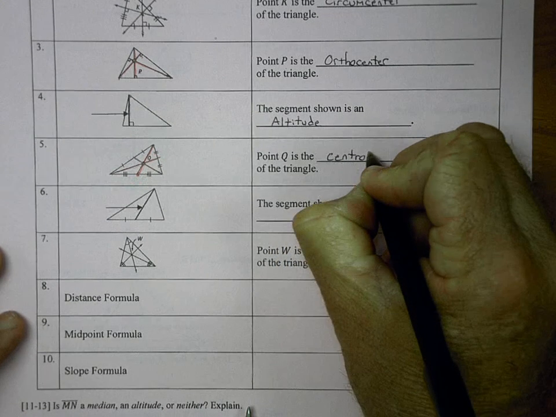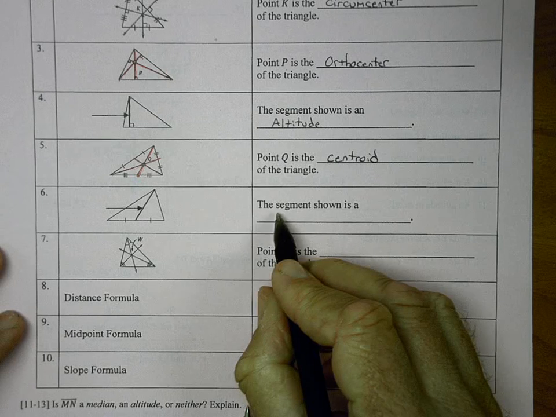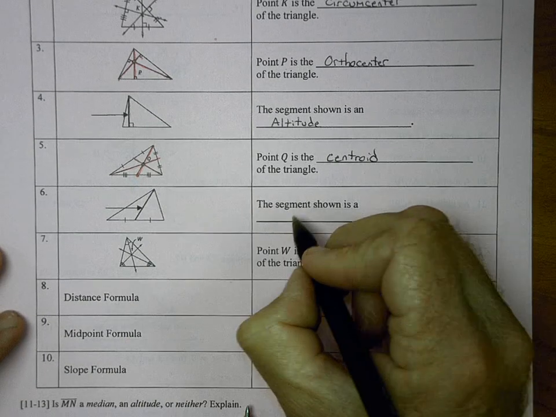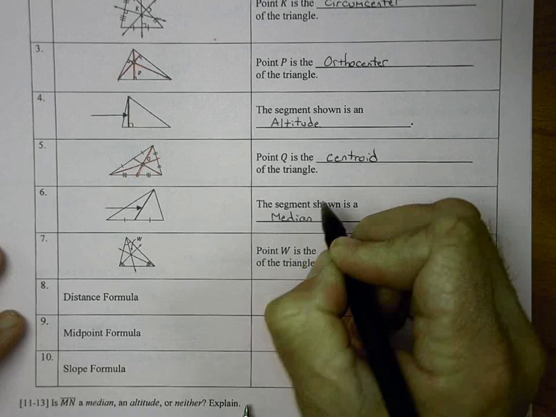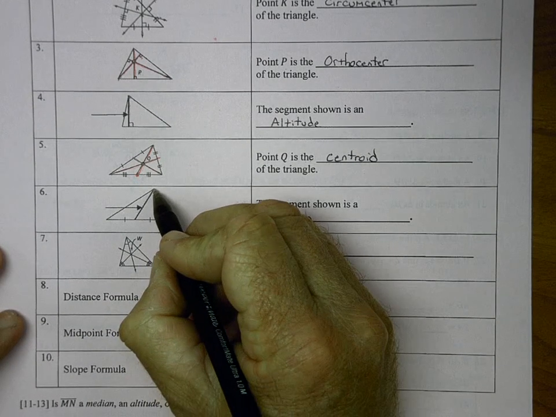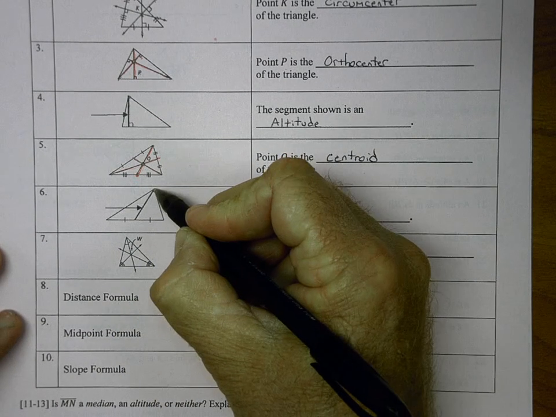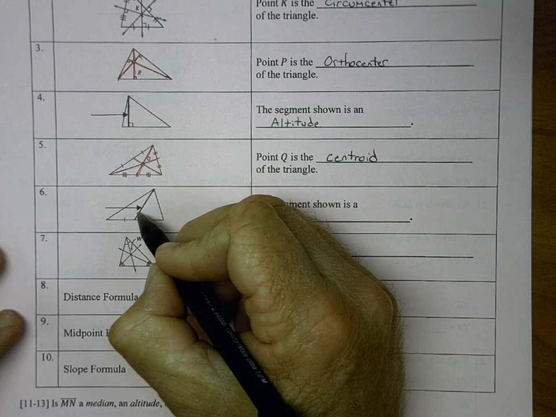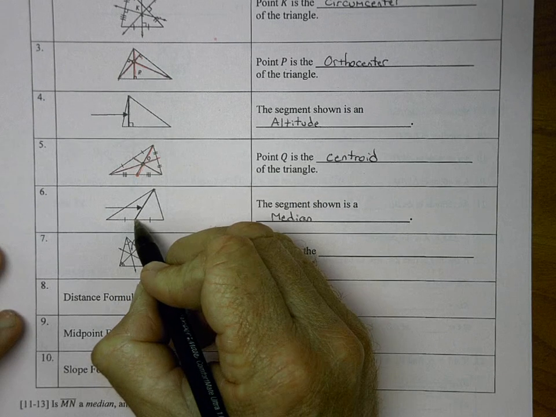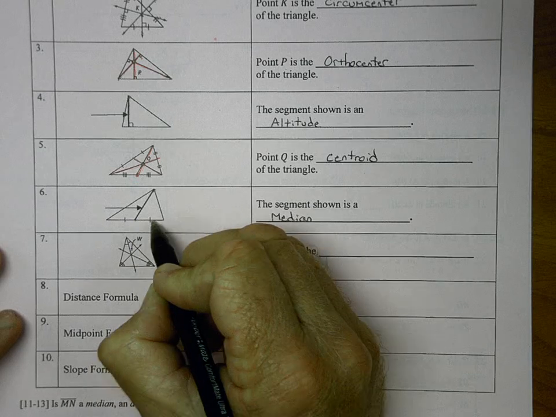Okay, so we just talked about a median. That's the answer to number 6. This segment is a median, M-E-D-I-A-N. And the reason why it's a median is because this segment starts at a vertex of a triangle, that means a corner of the triangle. It goes across the triangle to the opposite side, and it stops in the middle by those congruent marks.